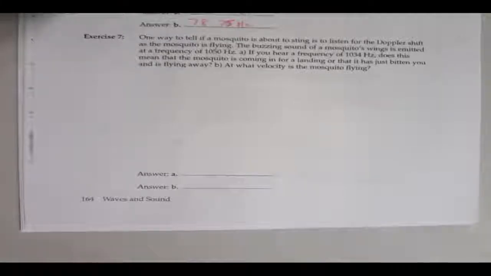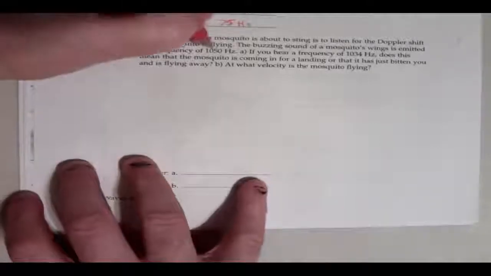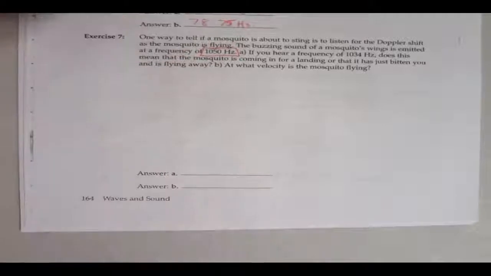One way to tell if a mosquito is about to sting is to listen for the Doppler shift as the mosquito is flying. The buzzing sound of a mosquito's wings is emitted at a frequency of 1050 Hz. If you hear a frequency of 1034 Hz, does this mean the mosquito is coming in for a landing, or that it has just bitten you and is flying away? At what velocity is the mosquito flying?